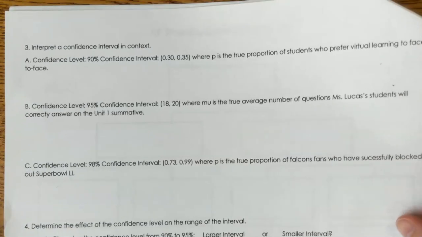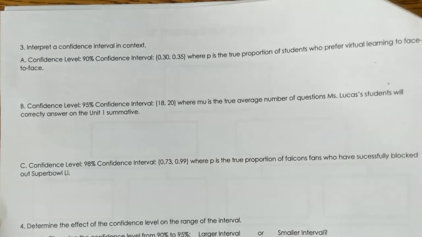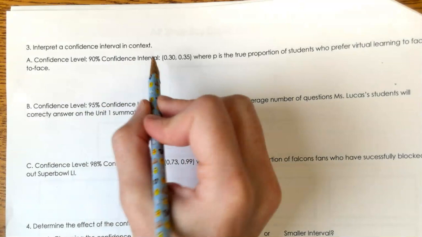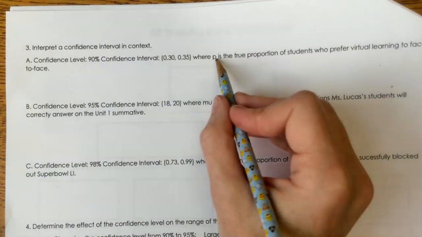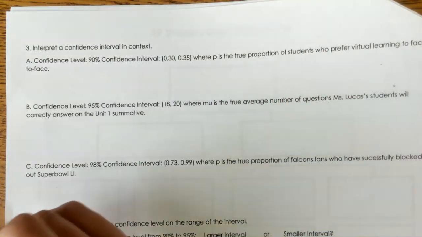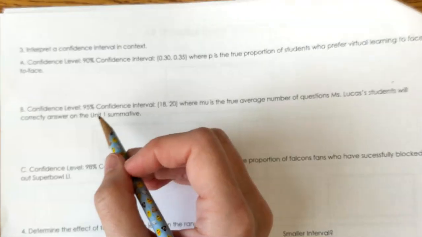All right, the last page has to do with interpreting a confidence interval in context, right? So we did this on the last Edpuzzle video where we're given a confidence level and an interval, and we're defining what P or mu is. Okay, so A, confidence level 90%, confidence interval 0.3 to 0.35, and P represents the true proportion of students who prefer virtual learning to face-to-face.